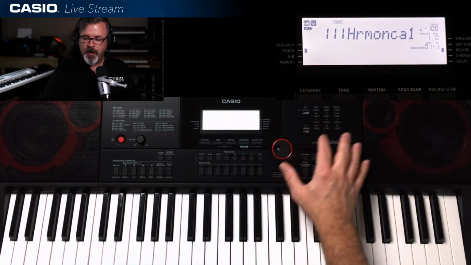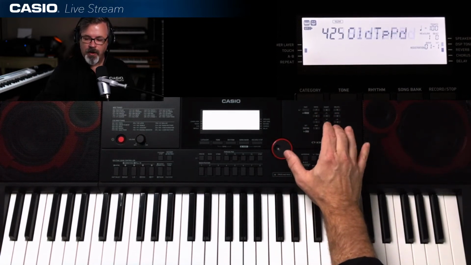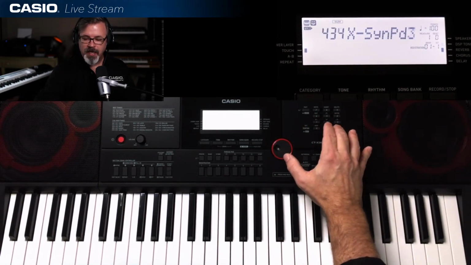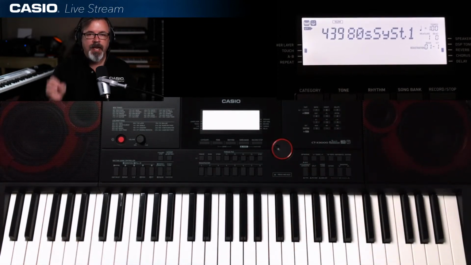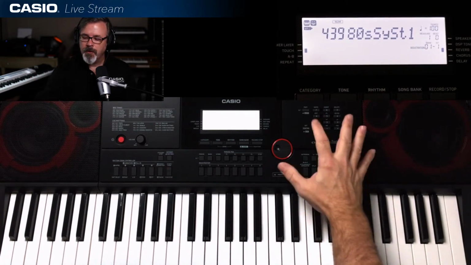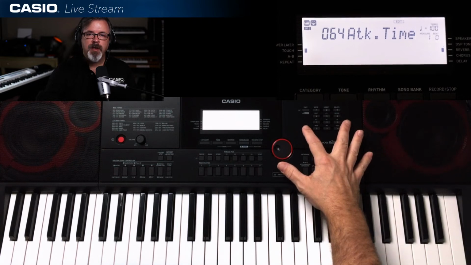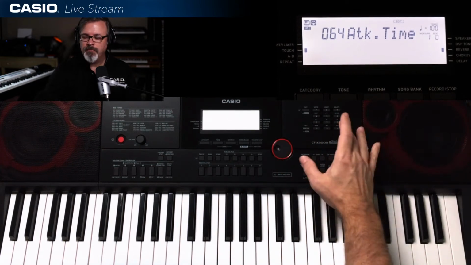Let's take some other examples. Let's start where I was. I'm going to go back to exactly the same starting point, which was this 80s synth pad, because there's a lot more that you can do other than just changing the amp envelope and the filter. So again, press and hold that function button. That takes you to the edit menu.